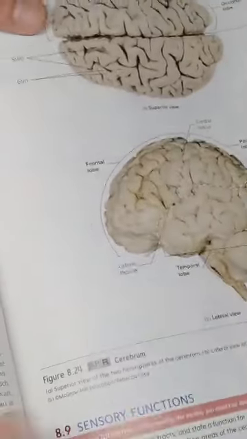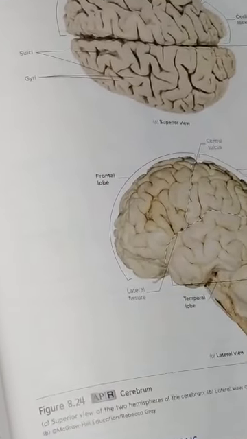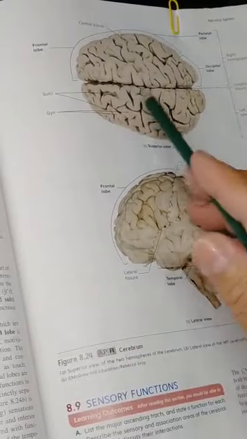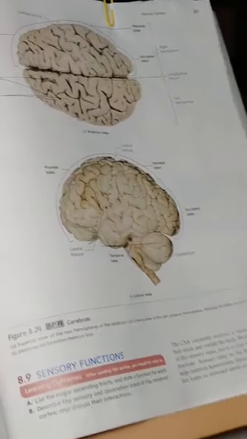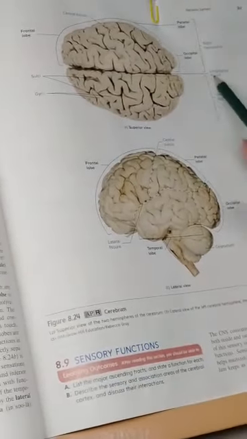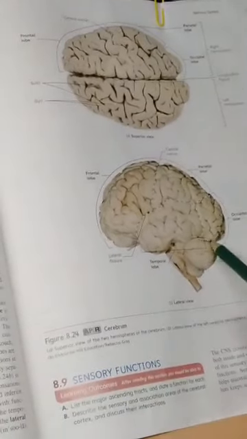Here, take note of this. Just to recapitulate, this is the longitudinal fissure. What is large here is the falx cerebri. You have another fissure here, the side. We call this the transverse fissure.